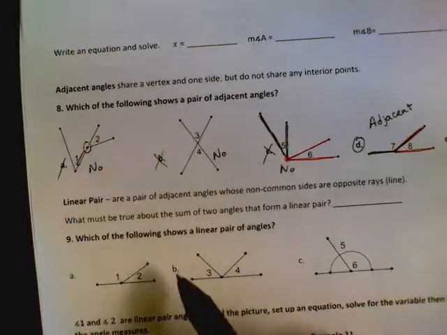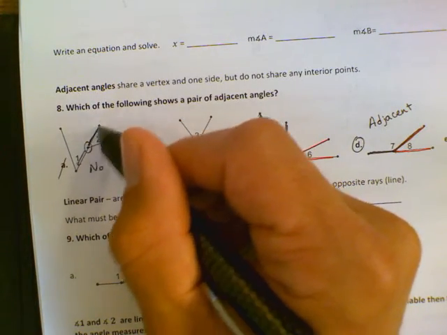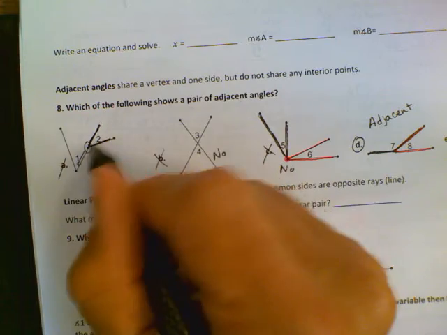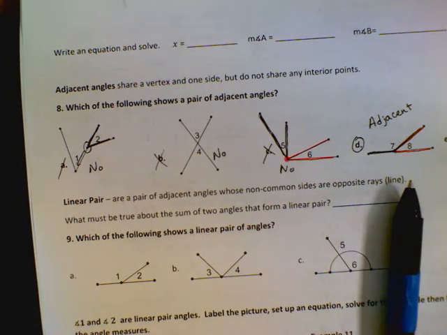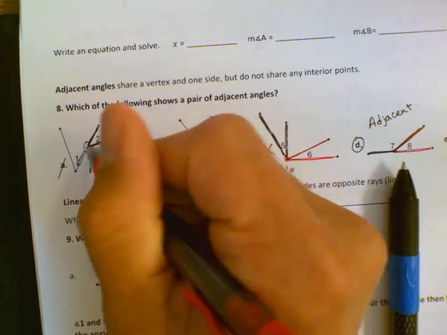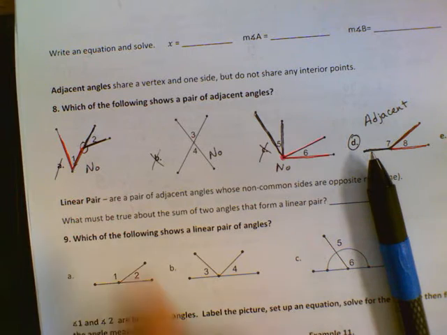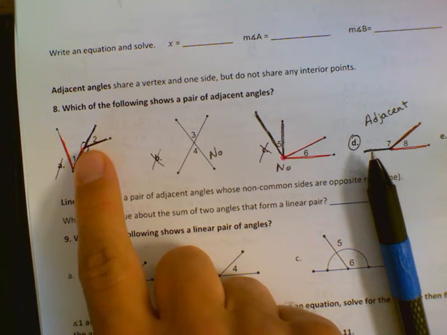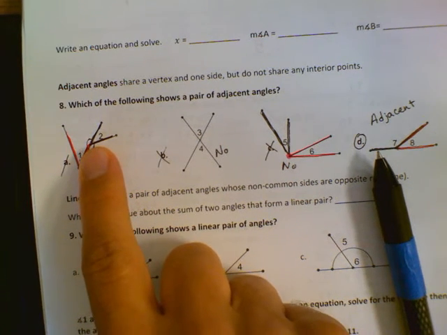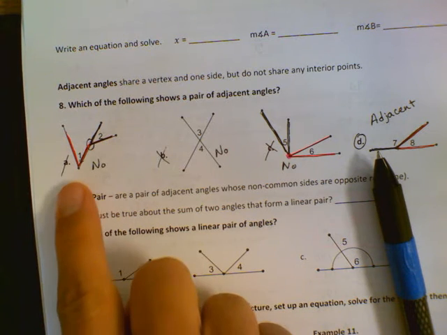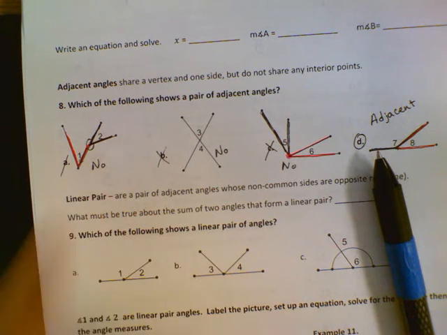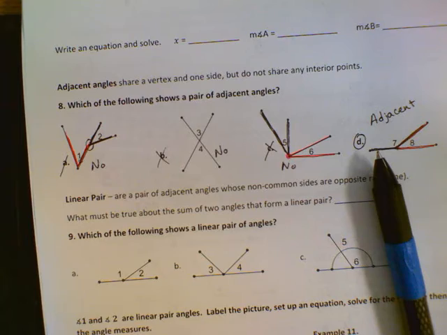Well, the reason that A isn't yes is because this angle's way up here. But they still overlap. They overlap, but could it be one? No, it can't. They do share a side, but they don't share a vertex. The vertex for angle 2 is up here. The vertex for angle 1 is down here. They have to share a vertex and a side. All right, great question. All right, so how about part E?